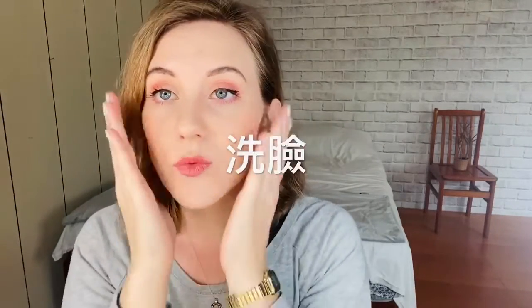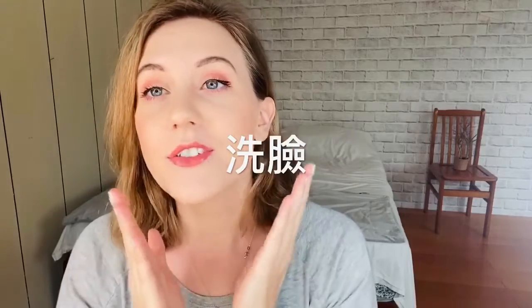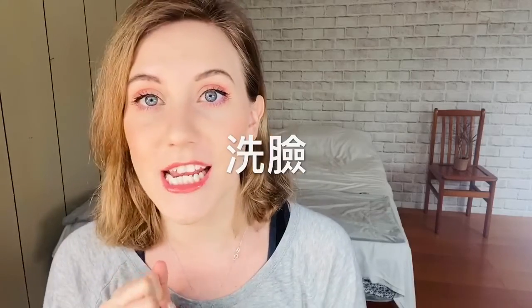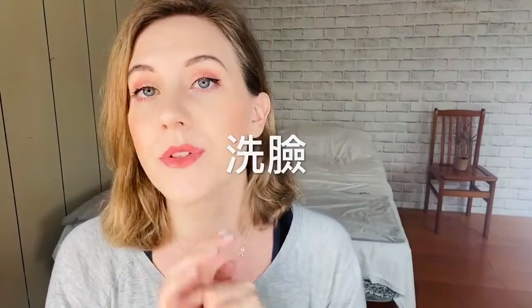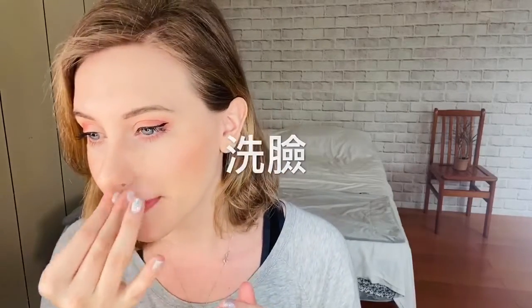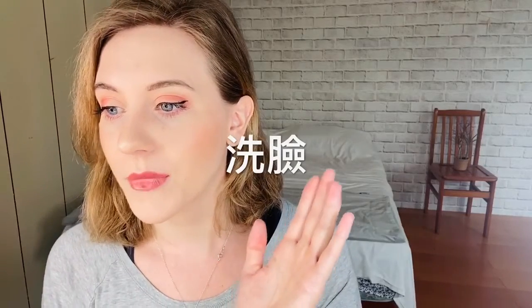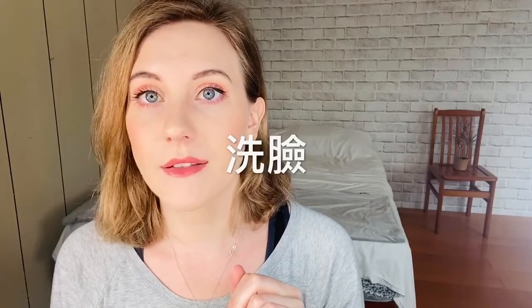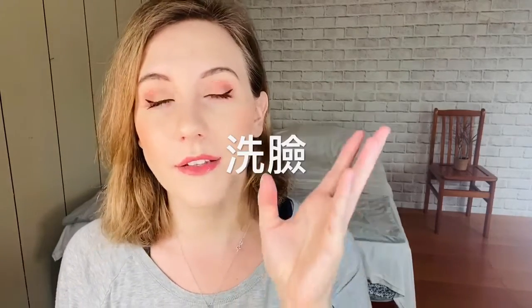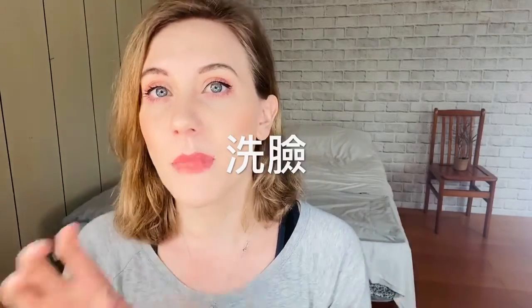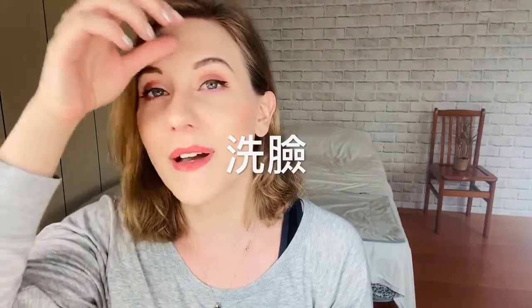Okay, next we have 洗脸. Now 洗 is to wash, right? And 脸 is your face. So 洗脸, 洗 is to just use your hands to clean. And if you notice, the left side of the character 洗 has 3 drops of water. So you know that you're using water when you wash your face, which is very good. And 脸, on the left side of 脸, that also means muscle, so anytime you see that part, it doesn't mean a moon. The moon radical and the muscle radical are very similar, but they're different.